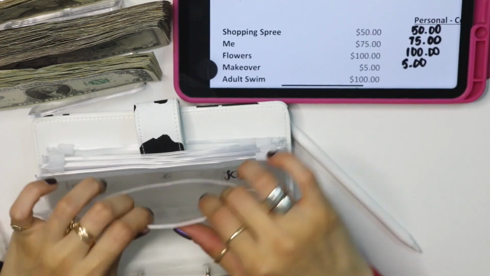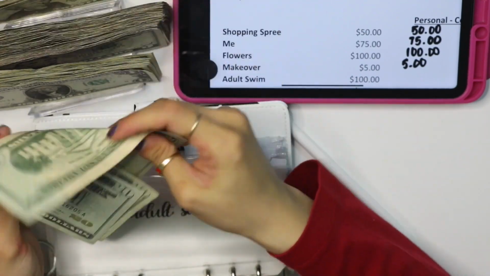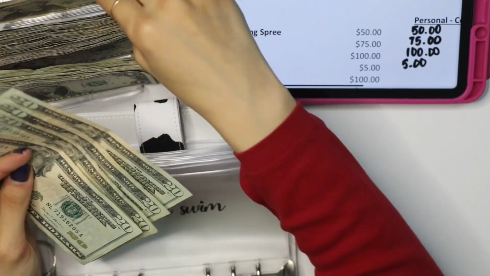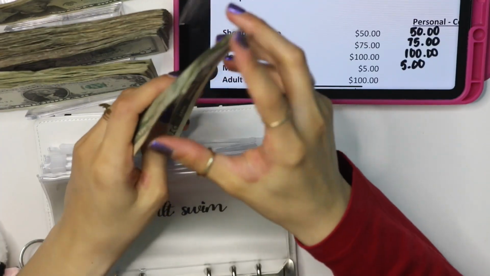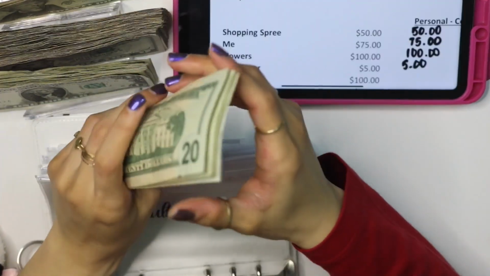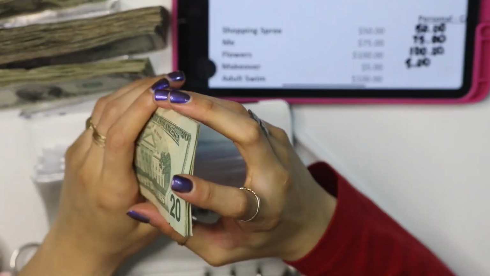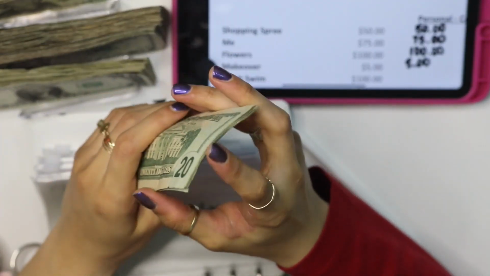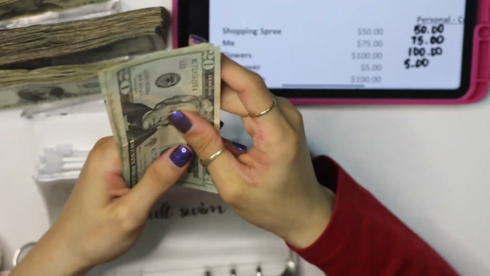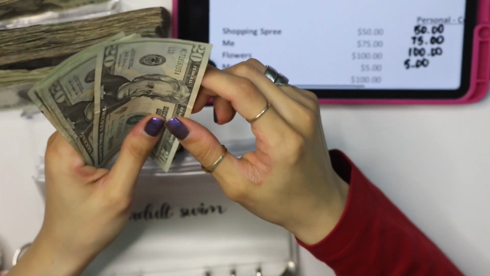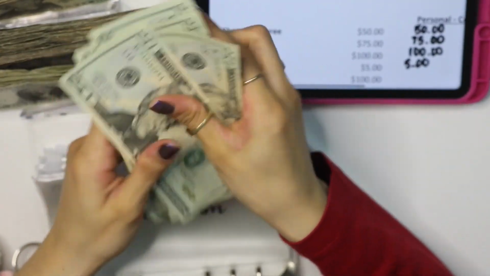Okay, Adult Swim is getting $100. If I sound a little bit under the weather, it's because I have been feeling a little bit under the weather. I think I'm just feeling the seasons change, and it's just normal, I guess. I don't really know. So Adult Swim is getting $100, 20, 40, 60, 80, 100.